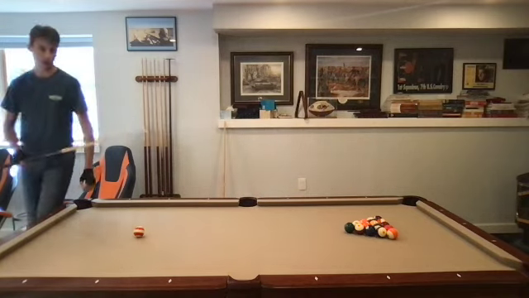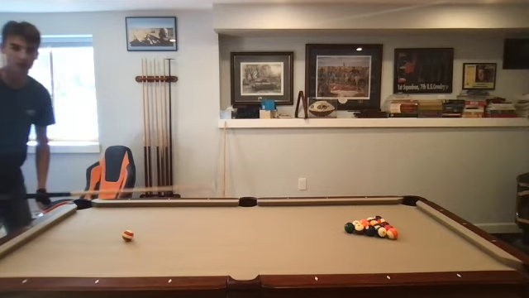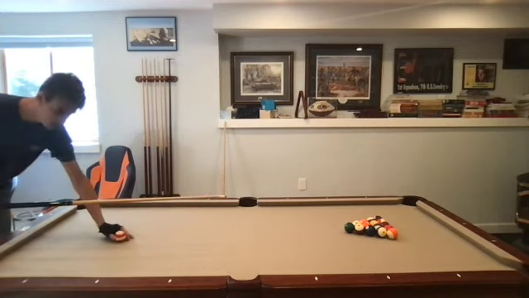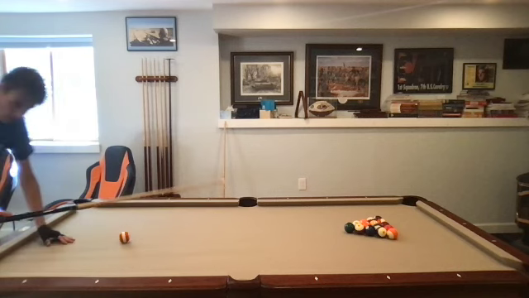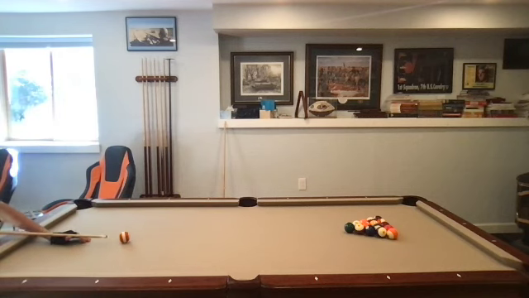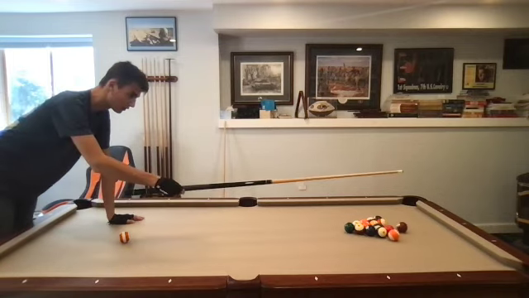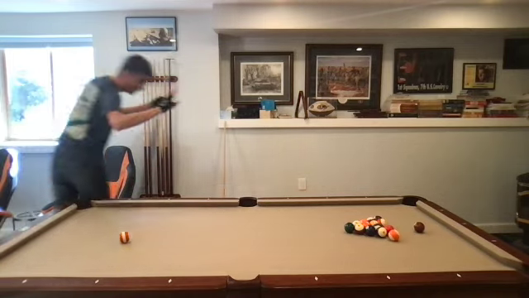So, now we move on to the physical stuff. I'm going to break this triangle of pool balls, and I really hope I don't whip it because I haven't played in a while. But my action is pushing this. That was not supposed to happen.